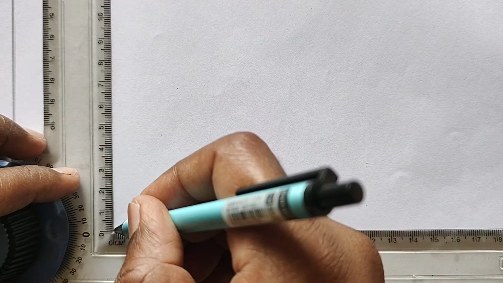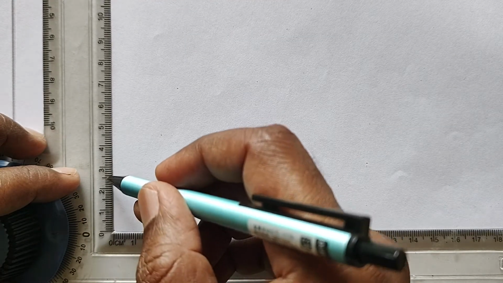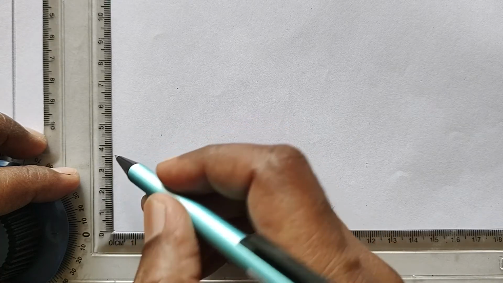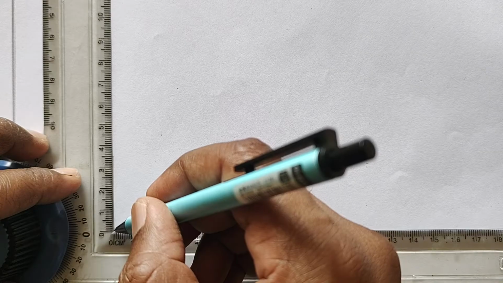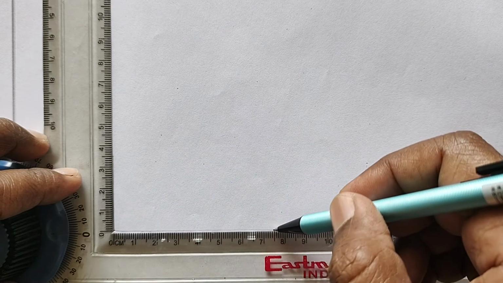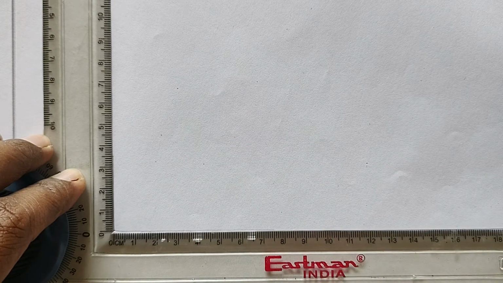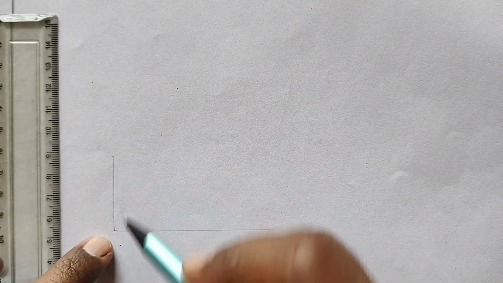Suppose this is 35, so 10, 20, 30, 35 is here. This will be the diameter, and this will be a straight line.